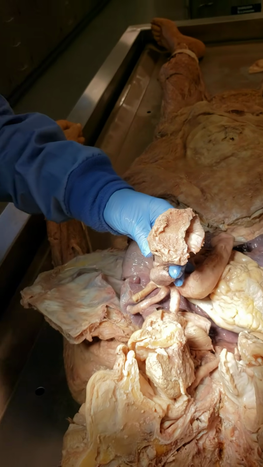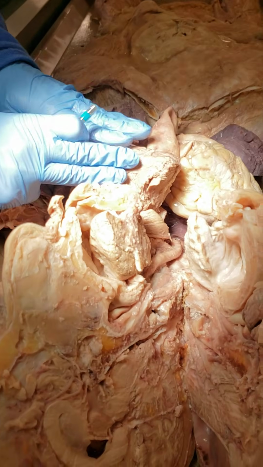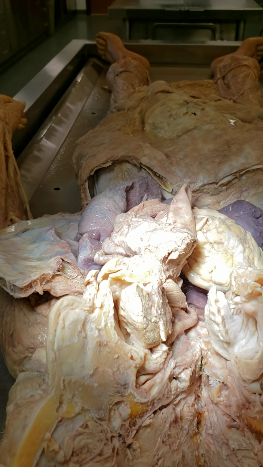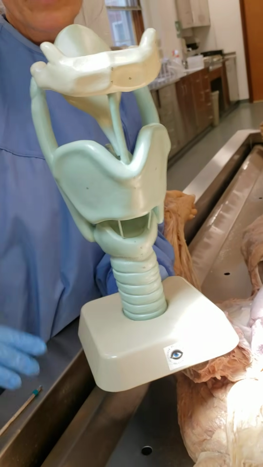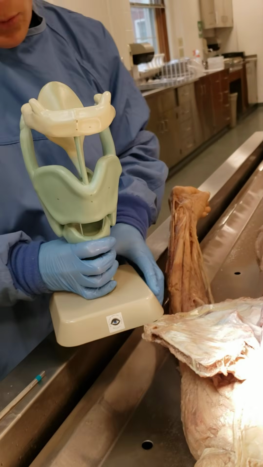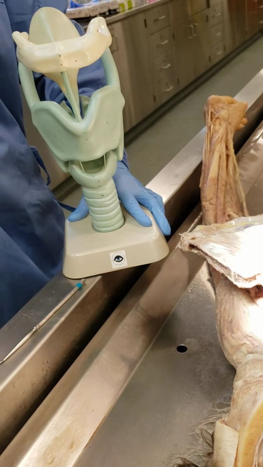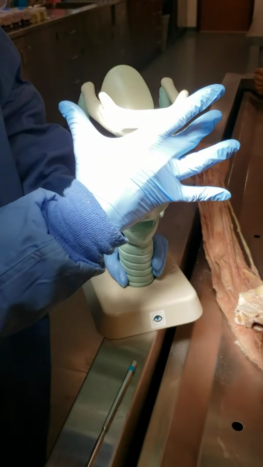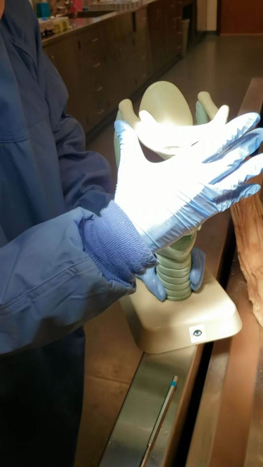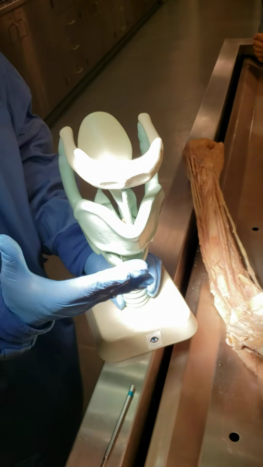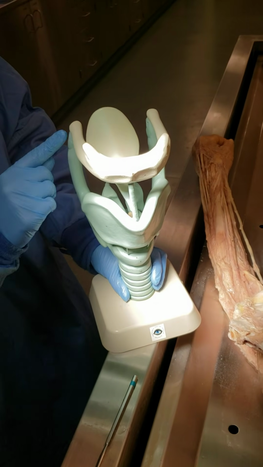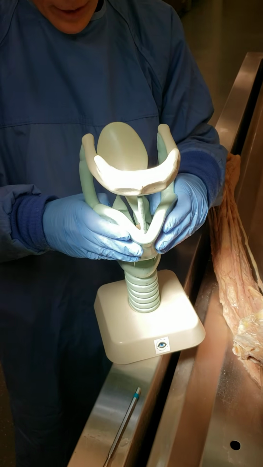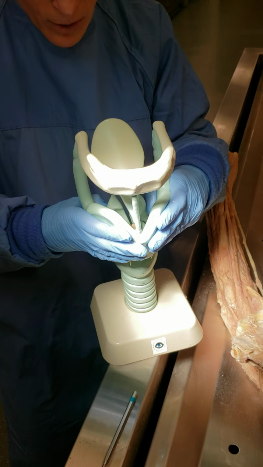All right. And actually, before I look at this specimen, just to be a little bit more helpful, we're going to look at this model, okay? So just to identify some of the prominent features in the larynx. So just to orient you, this is the hyoid bone. And if you recall, the hyoid bone does not articulate with any other bones in the body. So it's actually articulating with the thyroid cartilage. So here's my thyroid cartilage, right?